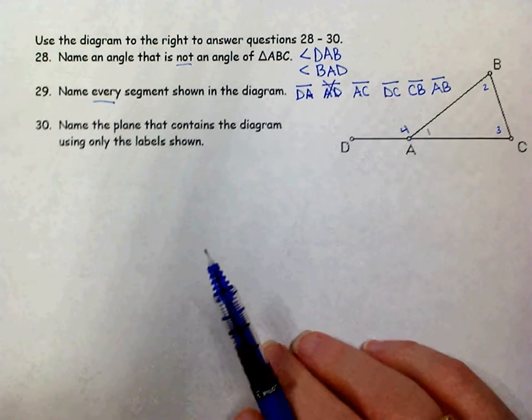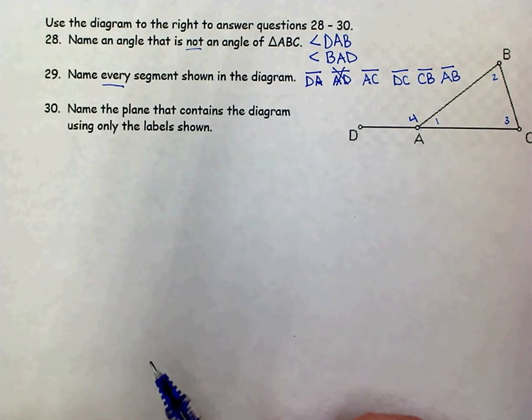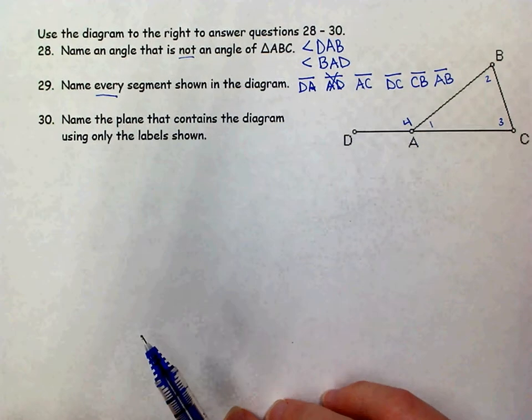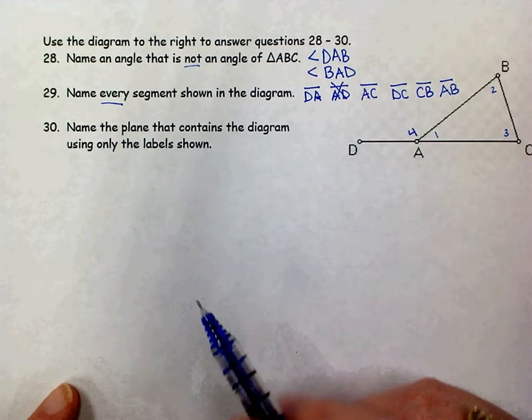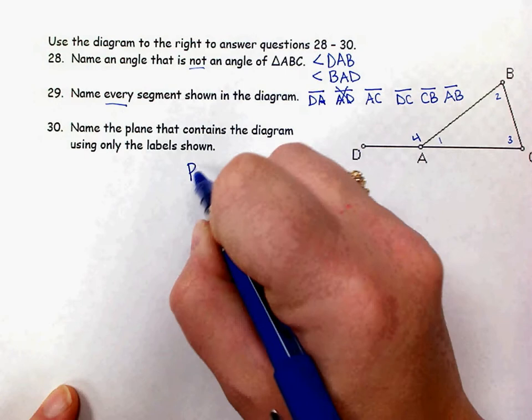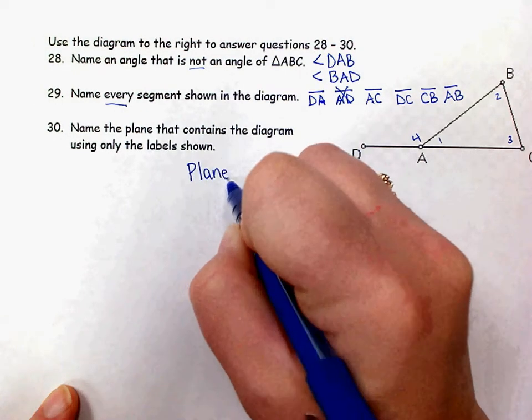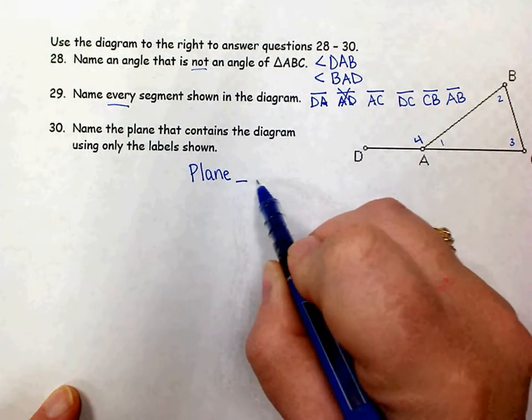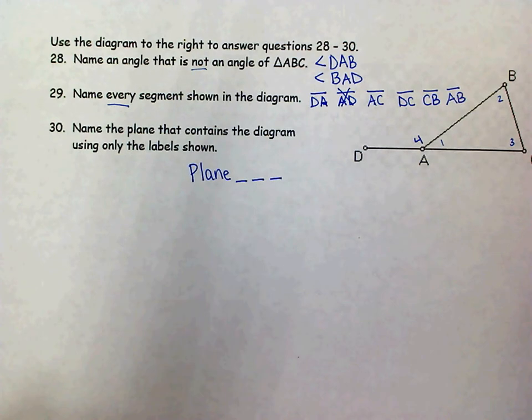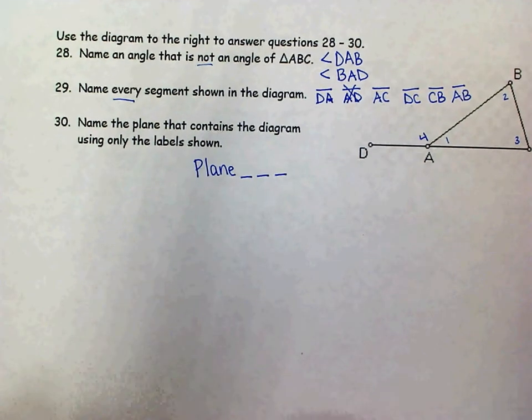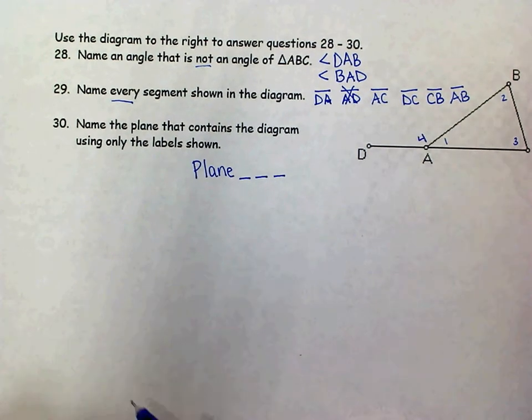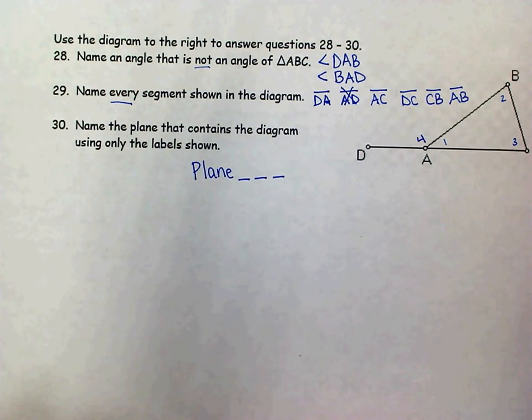Number 30 says name the plane that contains the diagram using only the labels shown. We don't have a symbol for a plane, so when we name a plane, we use the word plane. And then we name a plane with any 3 points in that plane in any order. So any combination of 3 points on here would be fine.